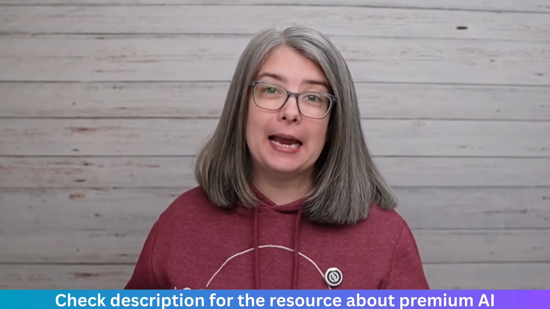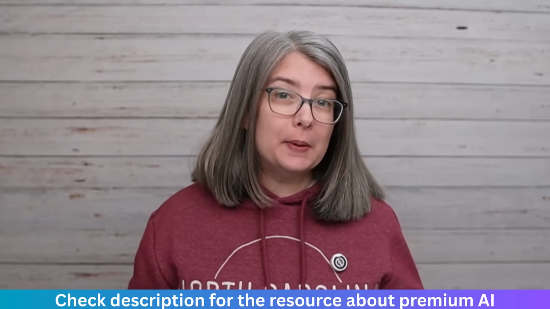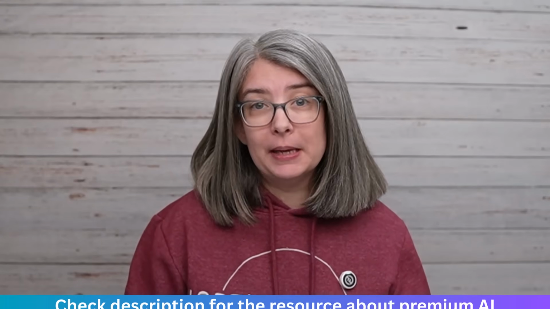The one last thing that is really important to understand about this feature is that I think, and this is just me guessing, I don't have confirmation on this, but I think that this feature is part of Canva's premium AI tools, which means that there is a limit in how many times you can use it per month.